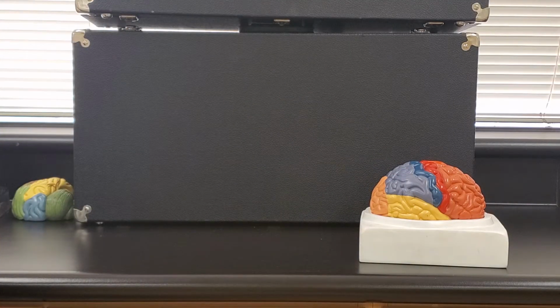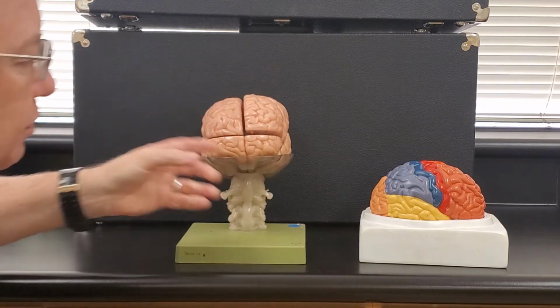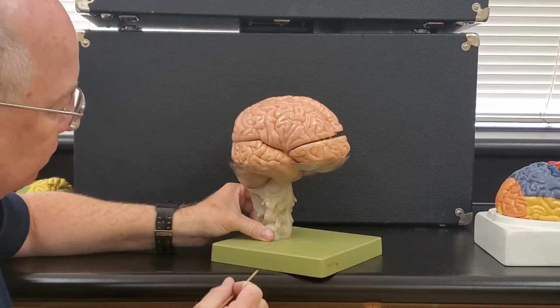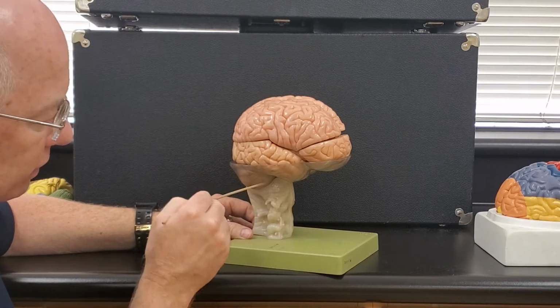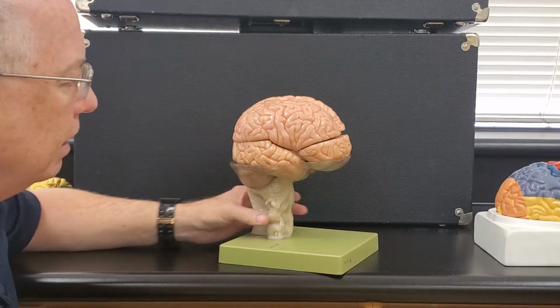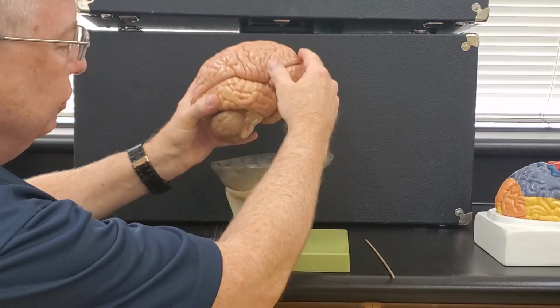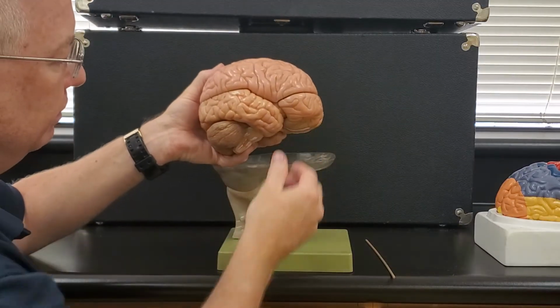Now, one of the other things I want to show you while I exchange my models is this. I like to use this brain model a whole lot. This is what we call our puzzle brain. It's sitting on a cradle that represents your spinal cord and the base of the skull. Again, if I look at the brain, now I'm just going to lift it off of the model, and these do fall apart quite a bit because we take them apart and put them back together.